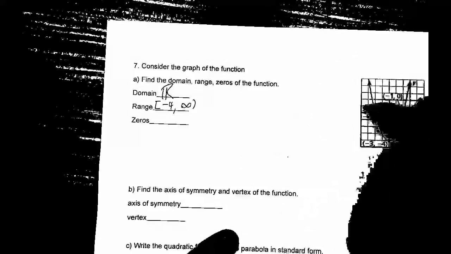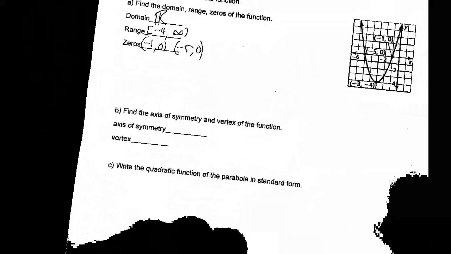Okay? And then my zeros, where it intersects, are negative 1 and negative 5. It even tells you right here: (negative 1, 0) and (negative 5, 0). Okay? Find the axis of symmetry and the vertex. Again, it's all labeled here. The vertex is just (negative 3, negative 4). The axis of symmetry is just x equals negative 3.